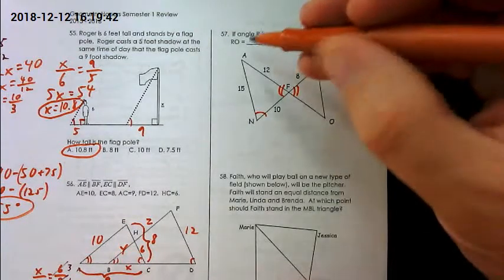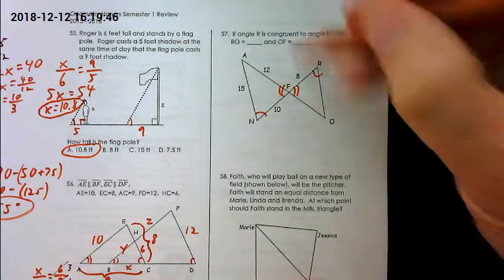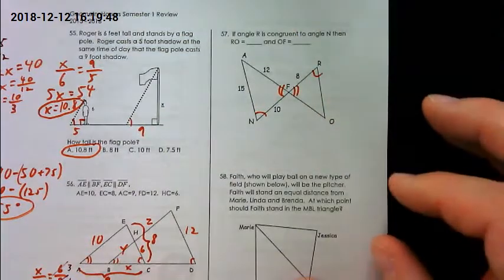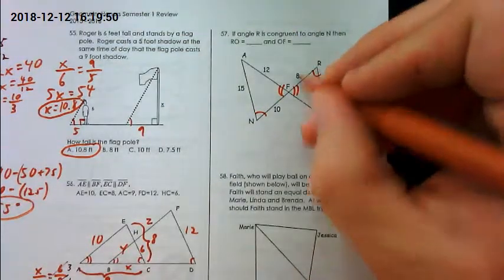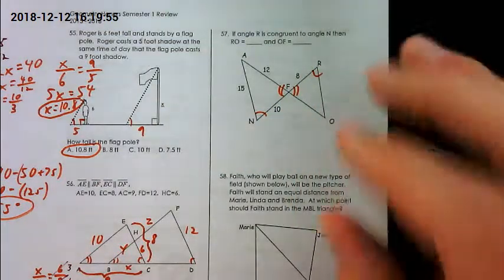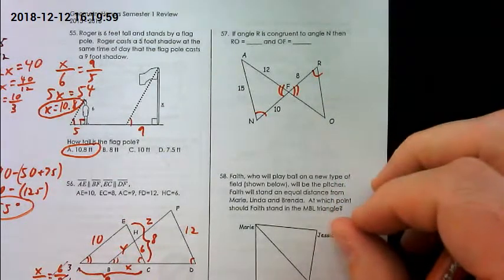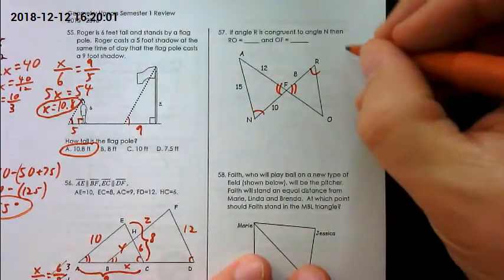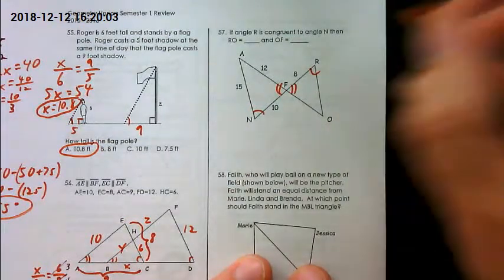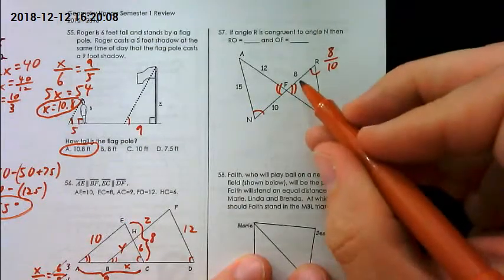Now they want us to find RO and OF. The parts that correspond here, 8 and 10, correspond. Do you want me to keep doing proportions, or do you want me to show one with scale factor? Okay, I'll do this both ways. So, 8 over 10.